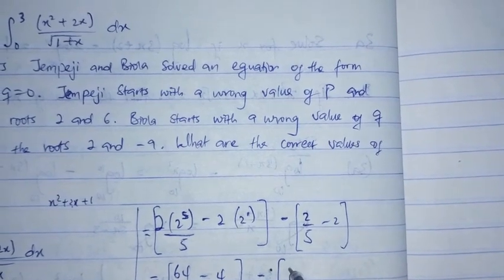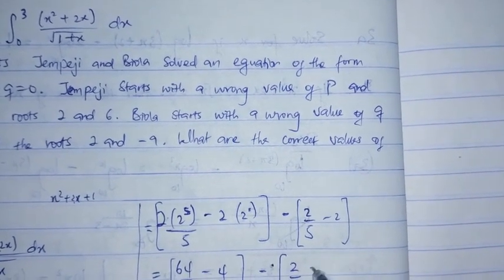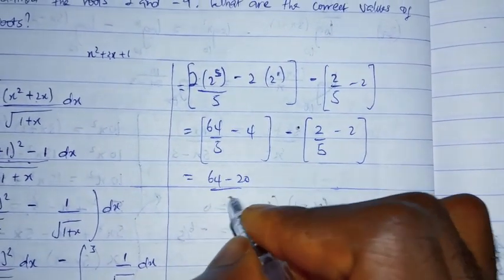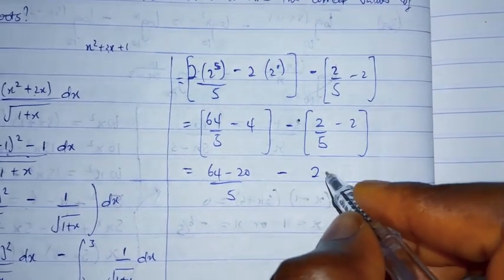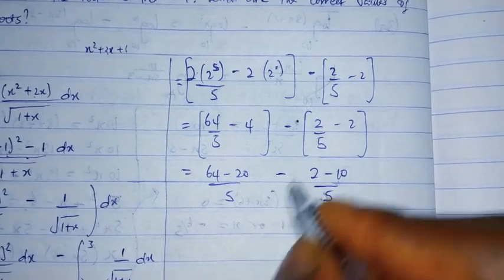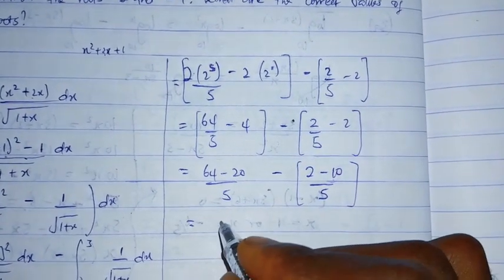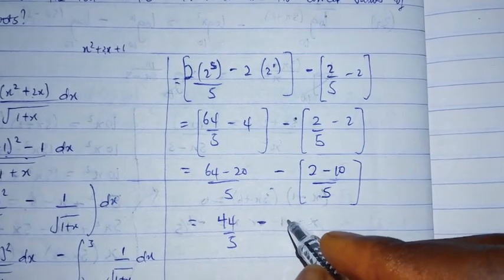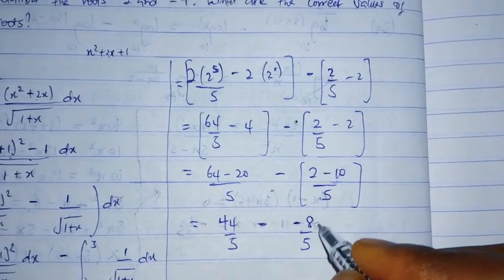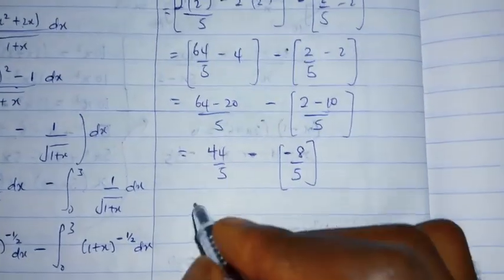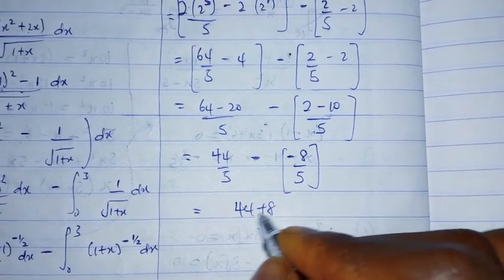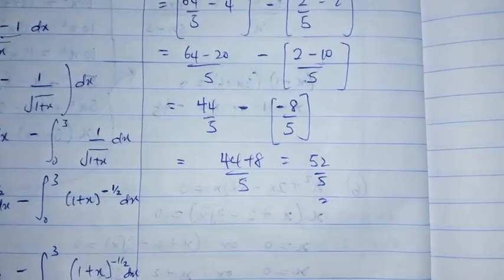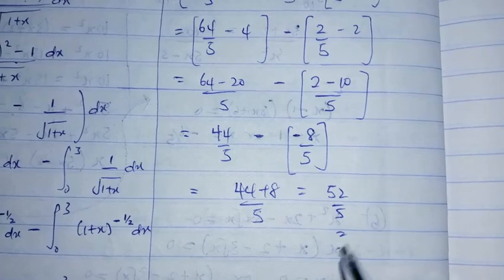Minus what? This becomes, okay, let's leave it like this also, to be of this form. From here, this becomes 64 minus 20 over 5. Then minus 2 minus 10 over 5. So this now becomes 44 over 5 minus 8 over 5. Okay, so expanded, this now becomes 44 plus 8 all over 5, which gives me 52 over 5, and that is my answer. Or you can convert it to a mixed fraction from here.